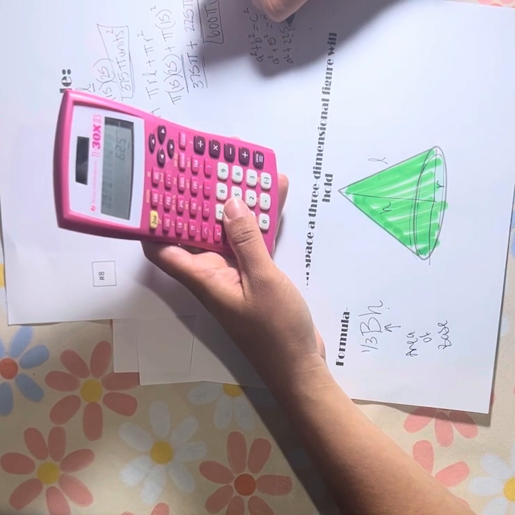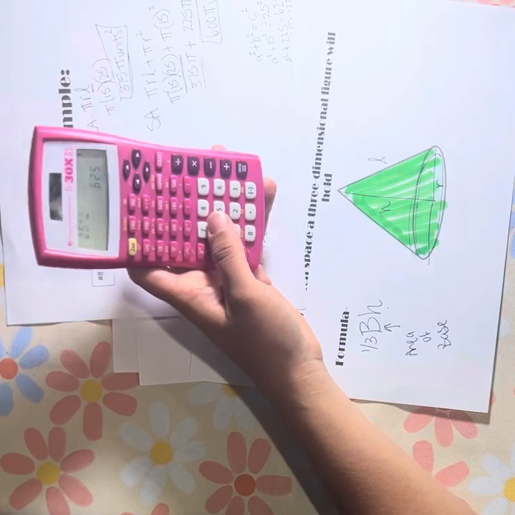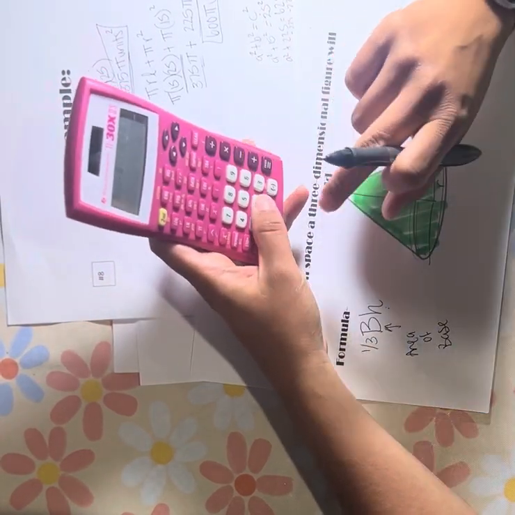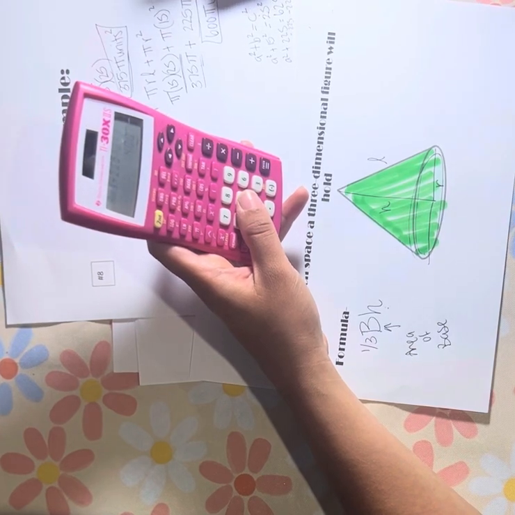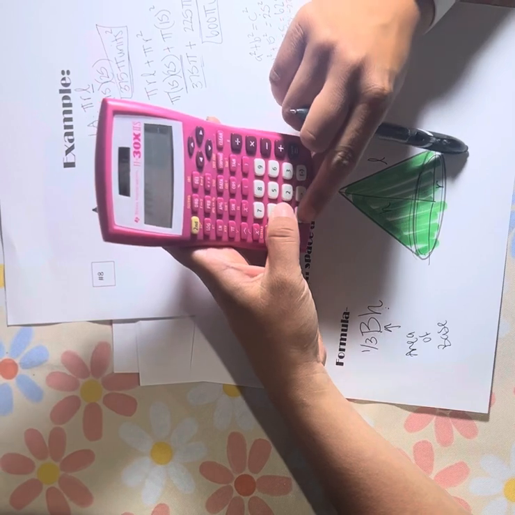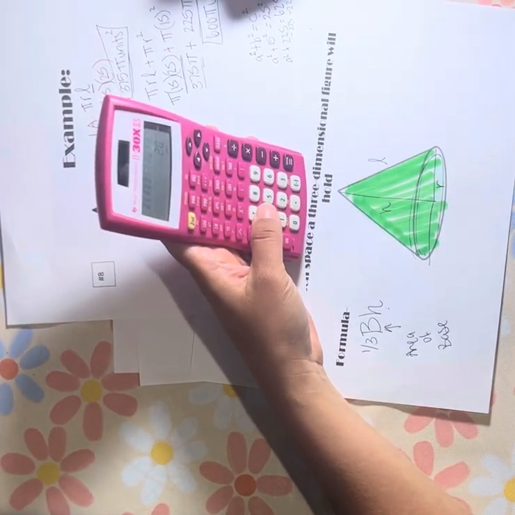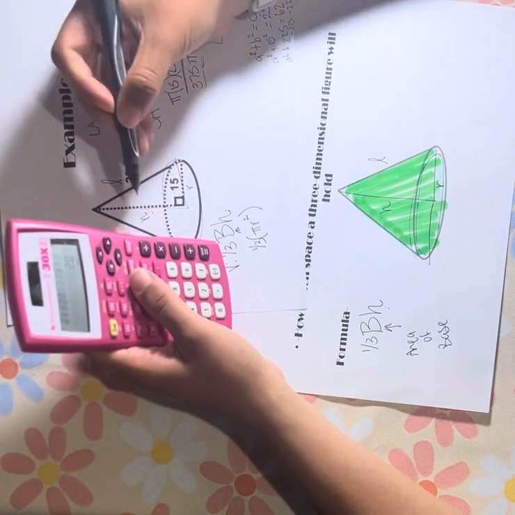To get that, we have to subtract 225 and we get 400. So a squared equals 400. So the square root of 400 is 20. So a equals 20. So we now know our height.